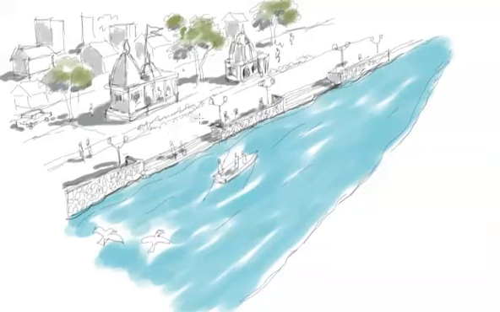sketch. So now what is this type of view? So this type of view, this is a view of a river ghat, and this is a bird's eye view.